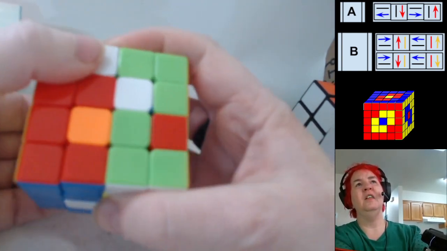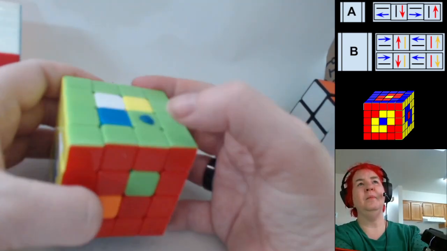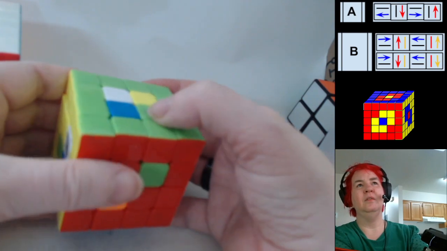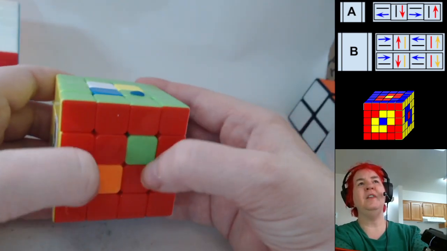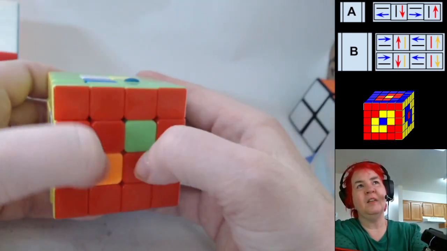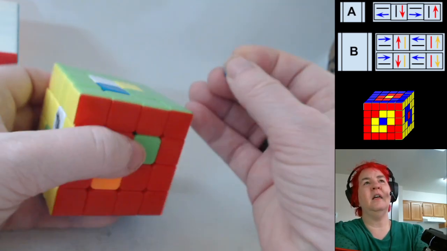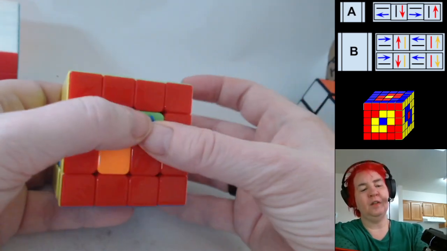So reverse, down, reverse, down, and the green moved up. And the red moved down, but it didn't move to where we've moved three pieces around, even though it looks like we're moving two, because two of them were the same color. So here's another piece. Let's do this for this green one.